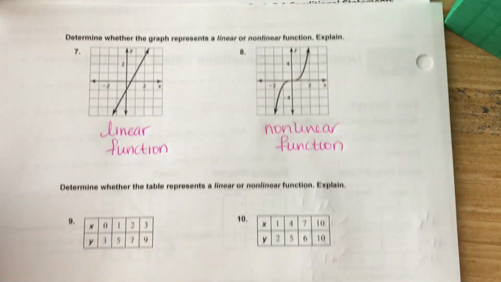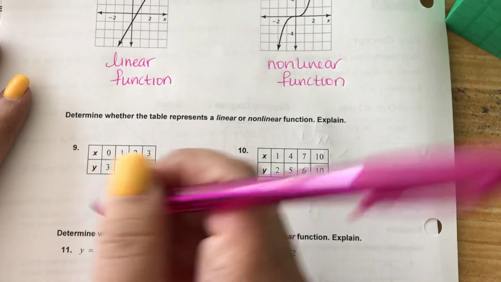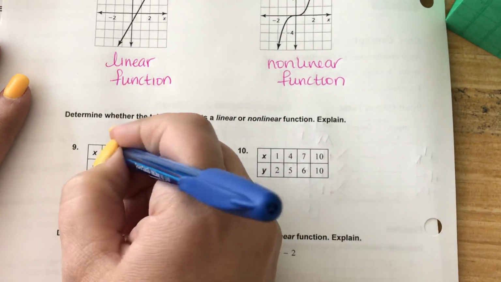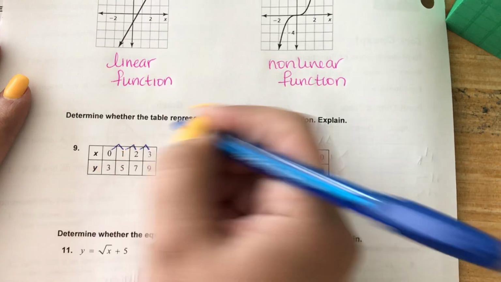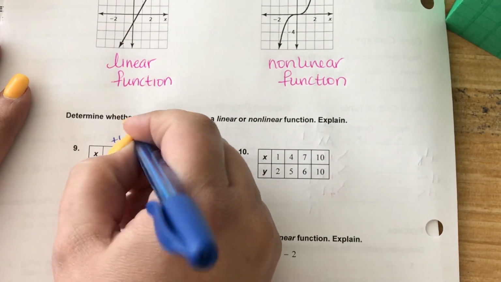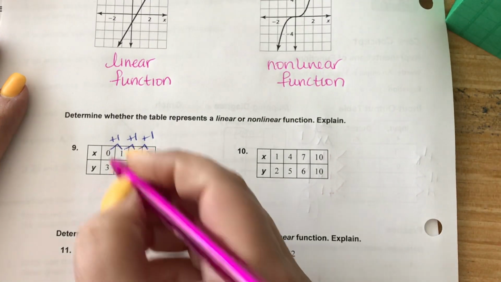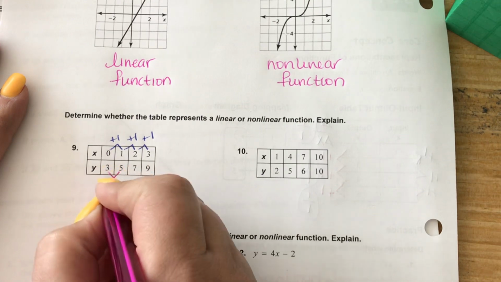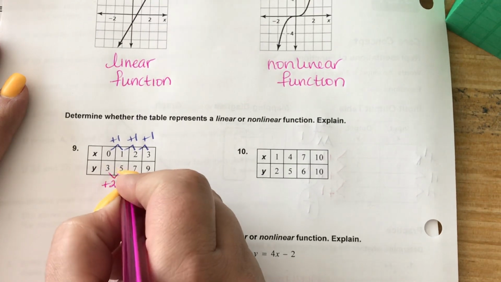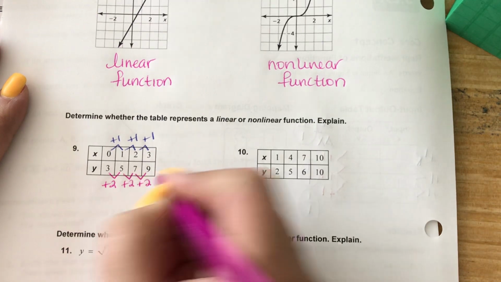Okay. From a table, that's usually where we have to pay a little bit more attention. We're going to compare how the x's are changing. So here 0, 1, 2, 3, all those x values are just increasing by 1. They kept it nice and simple for us there. And let's see what the y's are doing. From 3 to 5, it increased 2. From 5 to 7, it increased 2. From 7 to 9, it increased 2.